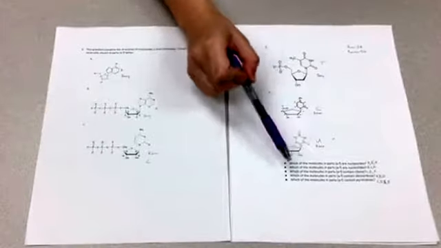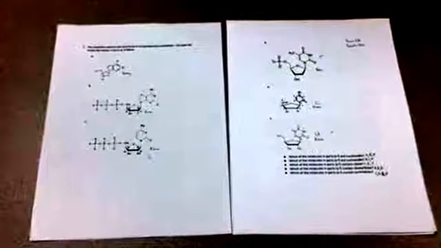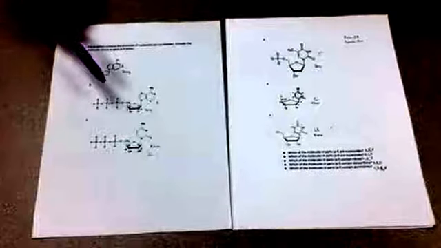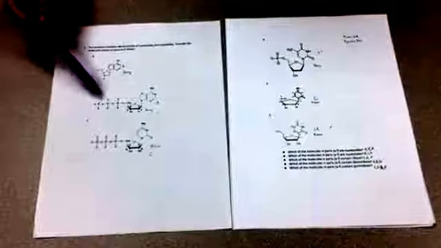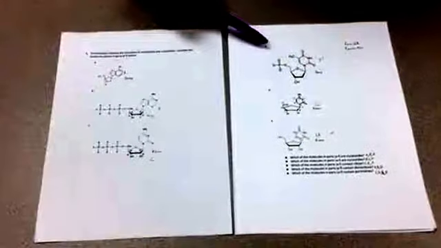Part B wants to know which are nucleotides, and a nucleotide is a base and a sugar with a phosphate group. So here in B, we can see that a phosphate group is added on there, as well as C, and as well as D.